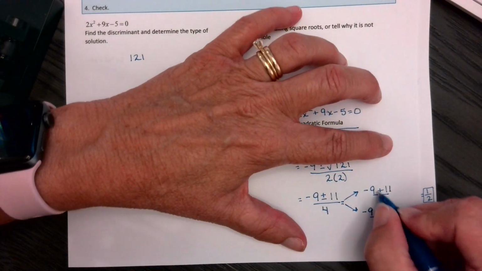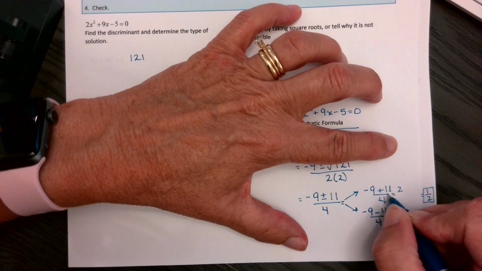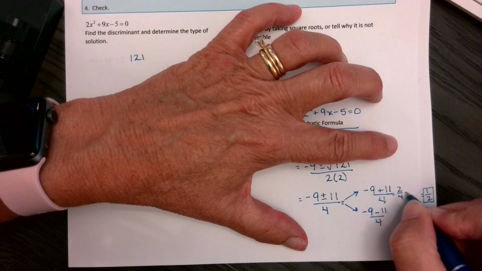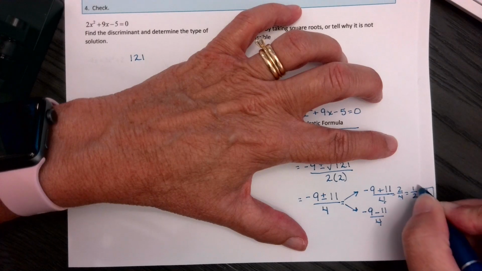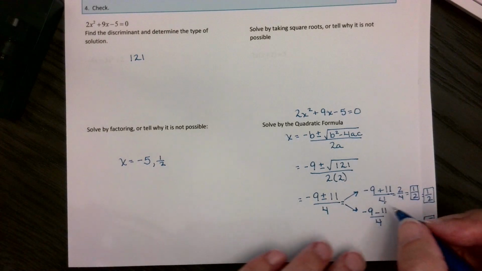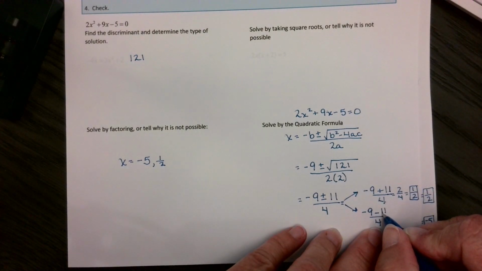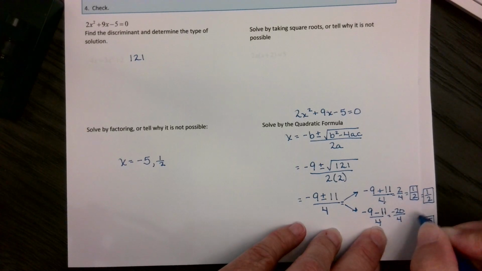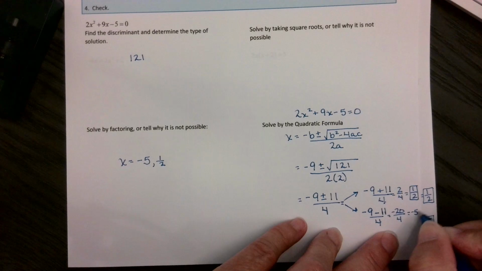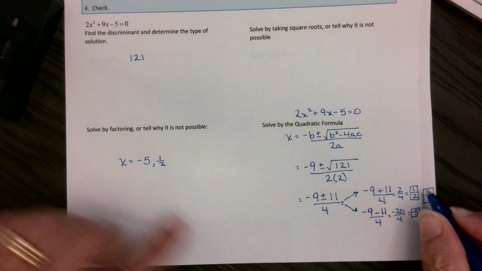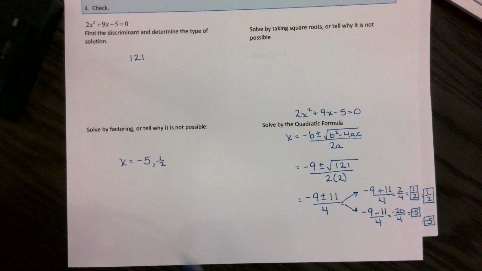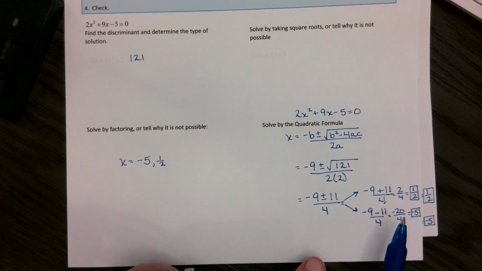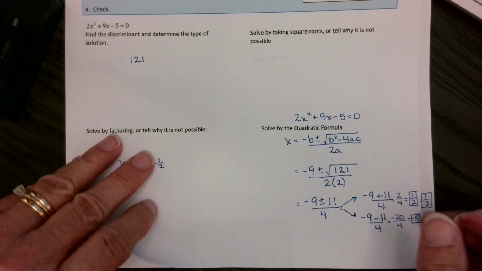Well, this gives me 2/4, which reduces to 1/2. That was one of our answers that we got right here. Down here, we get negative 20 divided by 4, which gives us negative 5, and that was our other answer. So it didn't matter whether we solved by factoring or quadratic, we got the same answer.